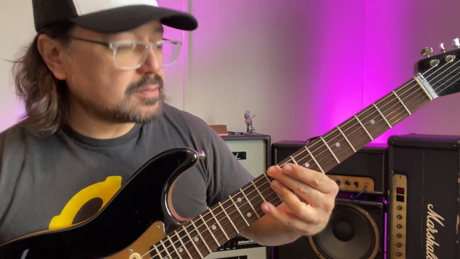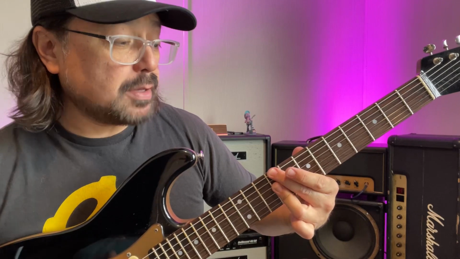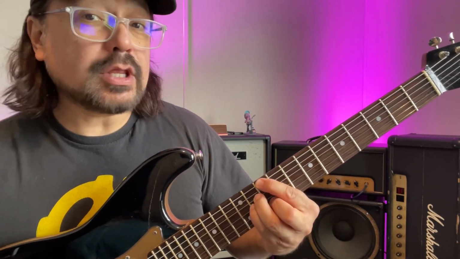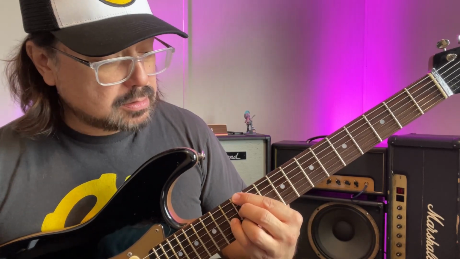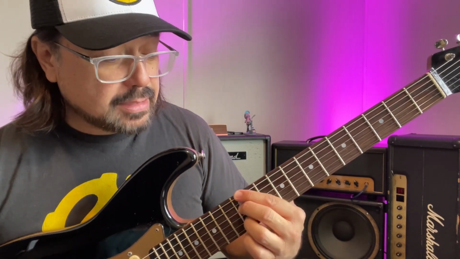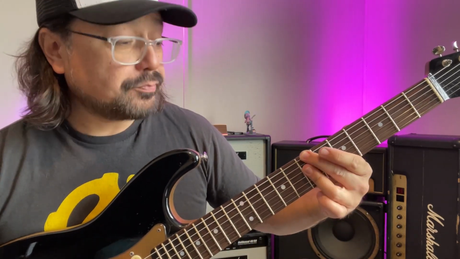He does this twice, but then starts climbing up, goes to the next chord in the scale, which is a C major 7, and then up to a D major 7, excuse me, and then an E dominant 7. And then does that again.